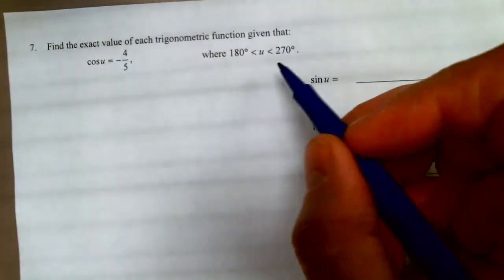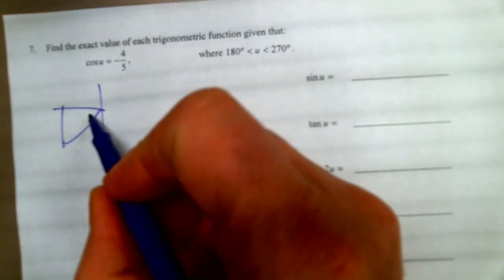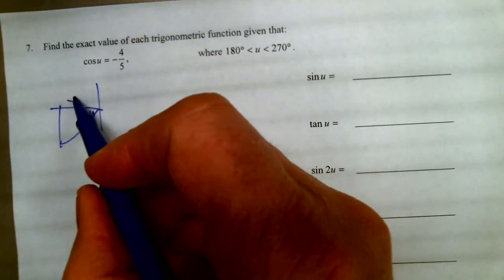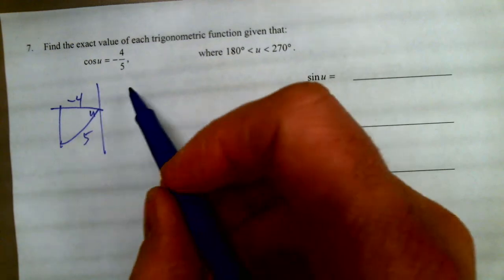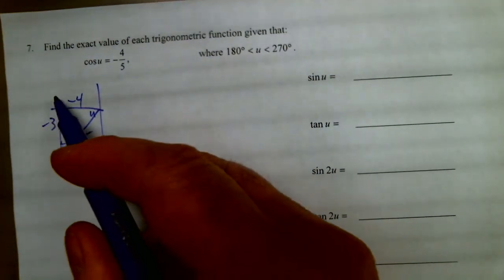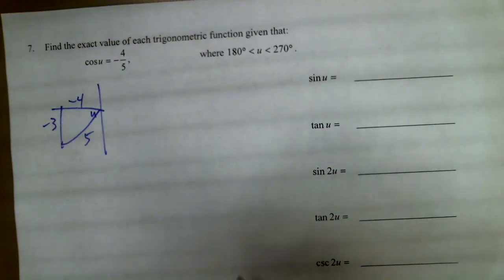The first thing we're going to do is draw our triangle in the third quadrant, and that's between 180 and 270. So I'm going to put my u right in there. My cosine is the adjacent over the hypotenuse. And if I use Pythagoras, I'm going to come up with a plus or minus 3. We're going to use the minus version of that because we're going down in the third quadrant.